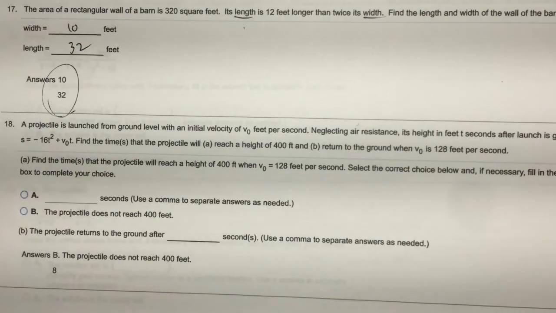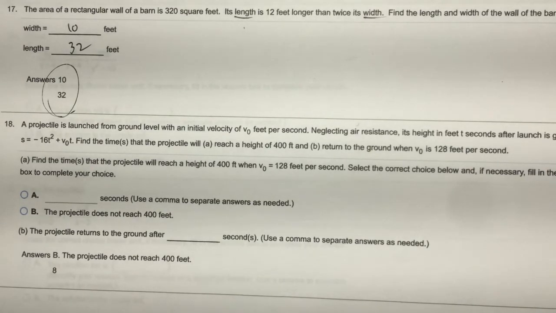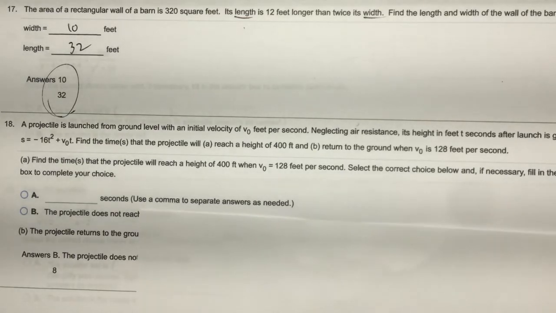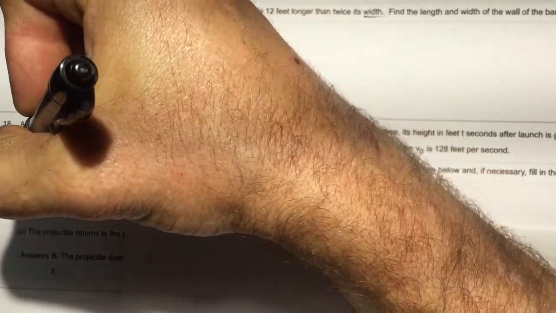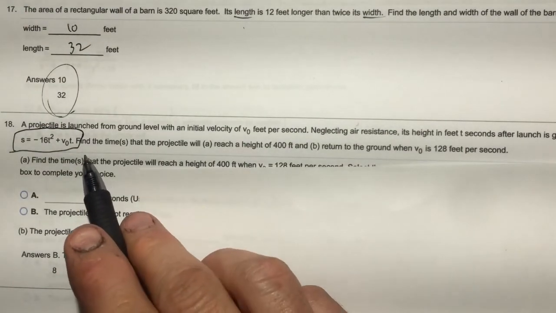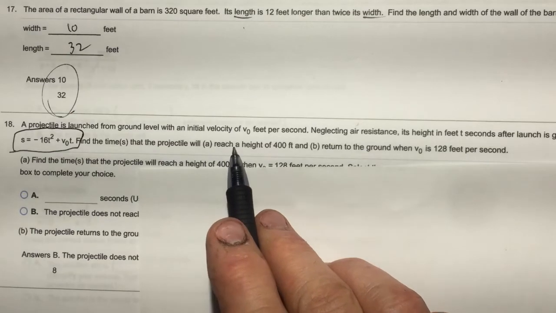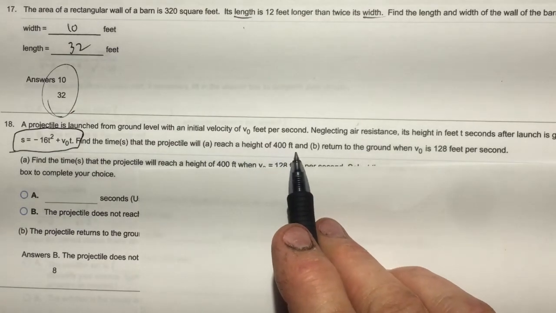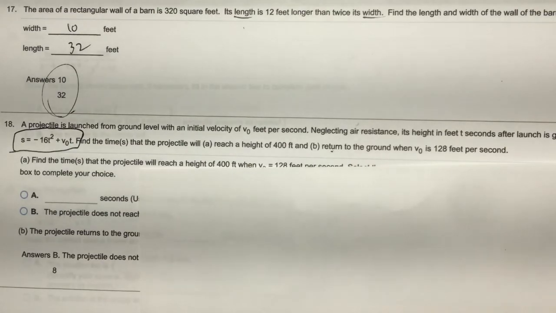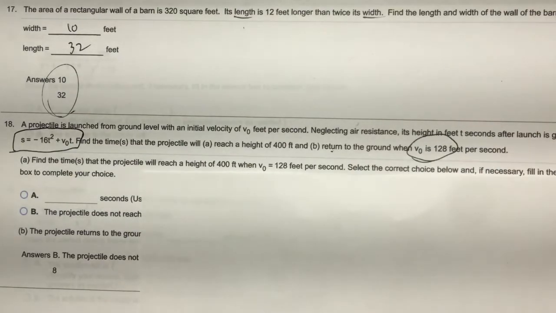All right, what about 18? A projectile is launched from ground level with initial velocity of v sub 0 feet per second. Neglecting air resistance, its height in t seconds after the launch is given by this. Here's the equation right here. All right, part A. Find the time the projectile will reach the height of 400 feet. And then part B, find the time that it returns to the ground if v sub 0 is 128 feet.